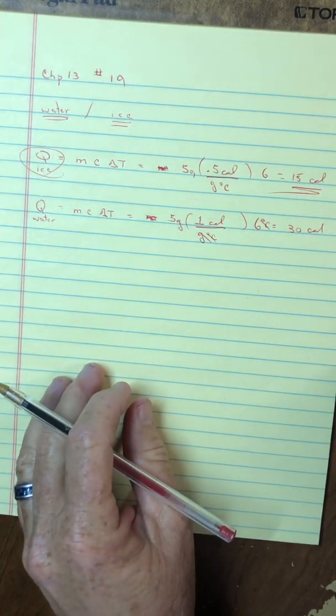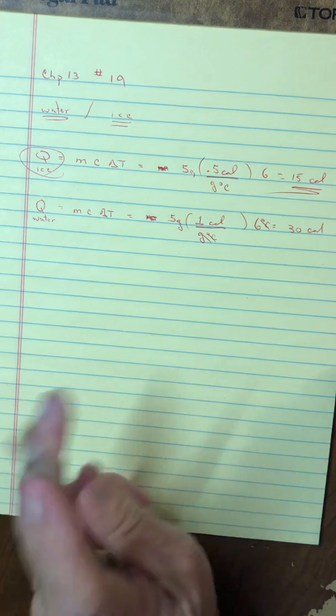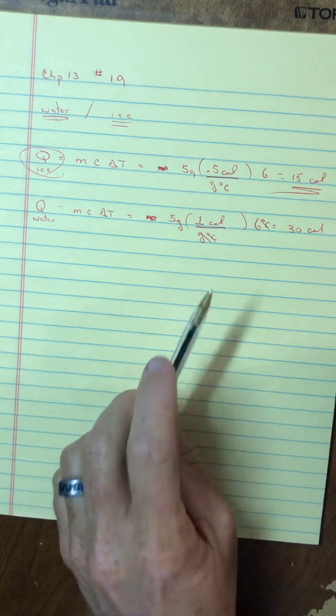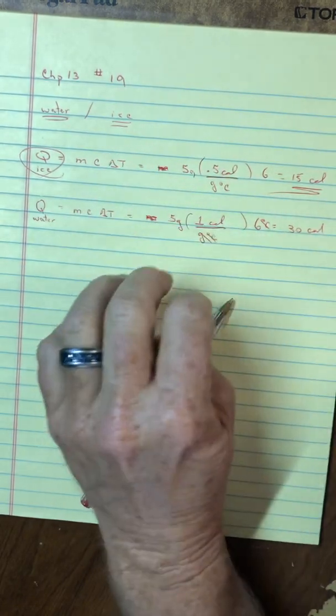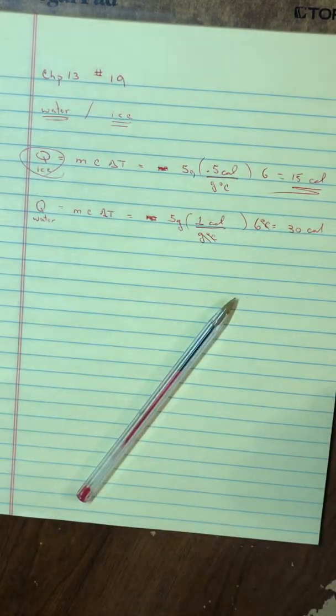And that's the point of the problem, that, hey, just because ice and water are H2O, they're not hooked together the same way. So steam, water, and ice do not have the same specific heat. All right, hope that helped.